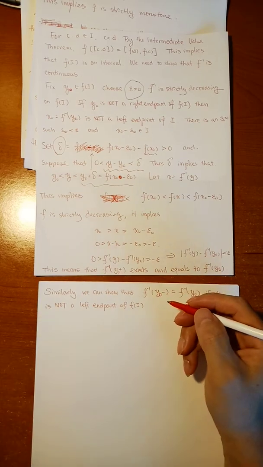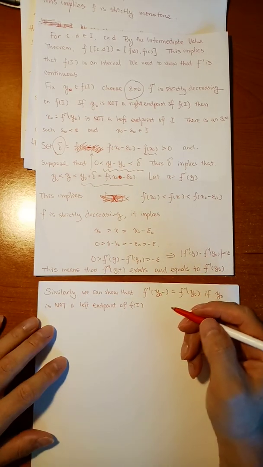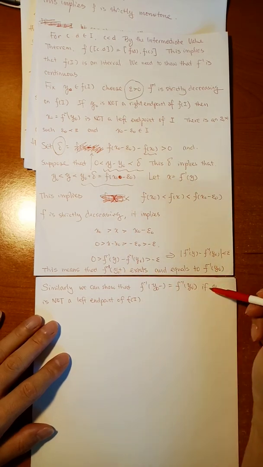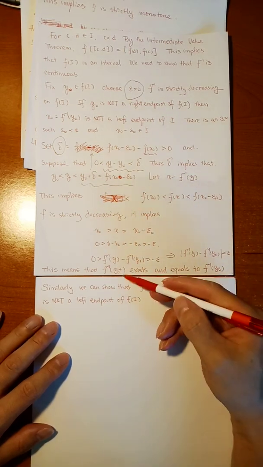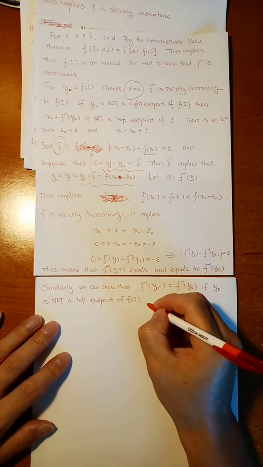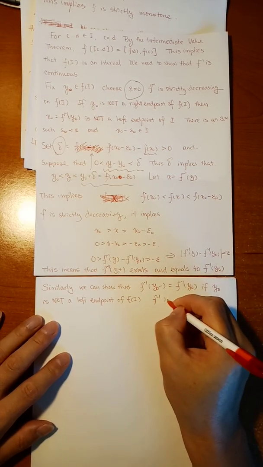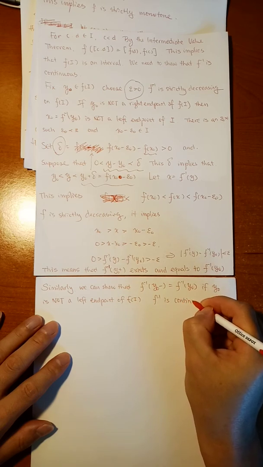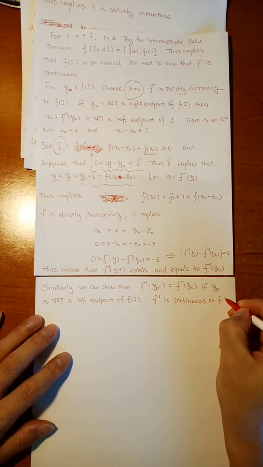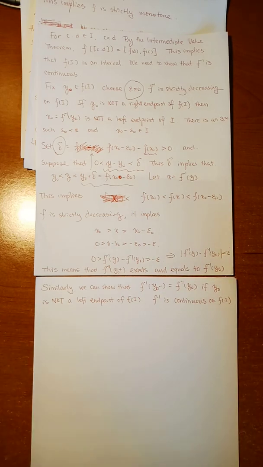If it's a left endpoint, there's no left limit. So you prove that the right limit and the left limit, if they exist, both equal f inverse of y0, so f inverse is continuous on f(I). Okay, so that's the proof.